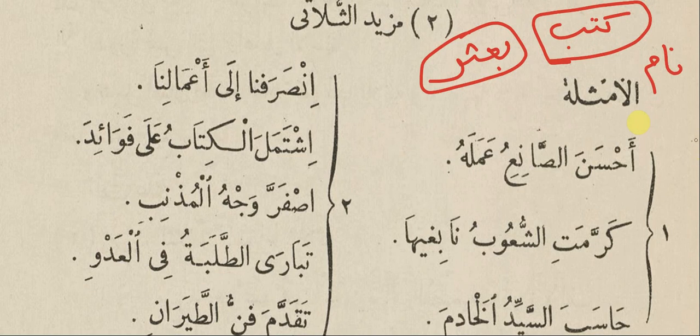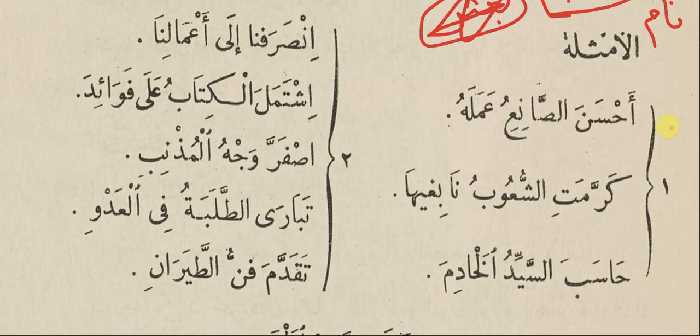For بعثرة there is a different set, so this is only for a 3-letter root, that's why it's مزيد الثلاثي. That has less than these, they get 2, so that's easy, we'll cover it later, but for now we just worry about the 3-letter root. And the way they use it is the word فعل.